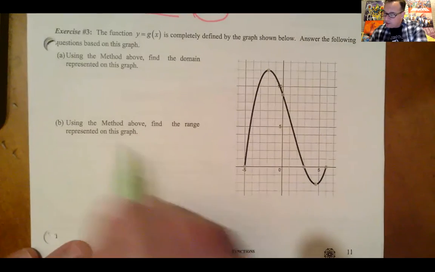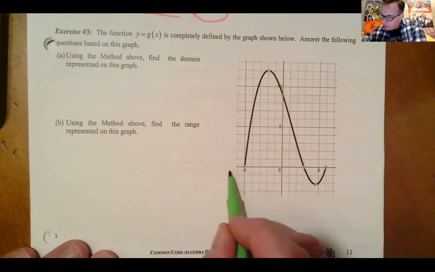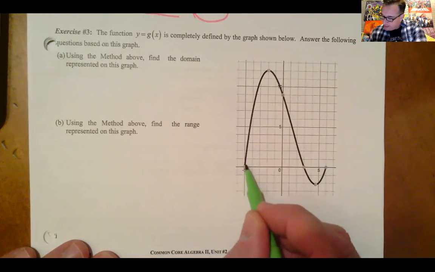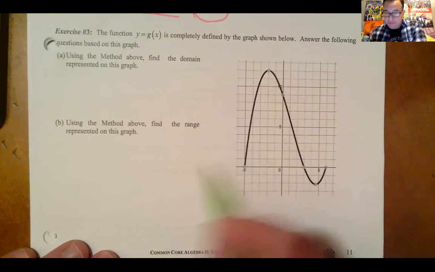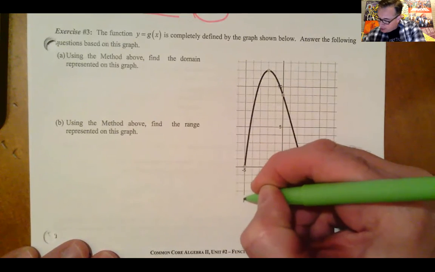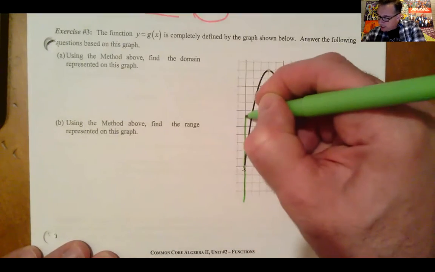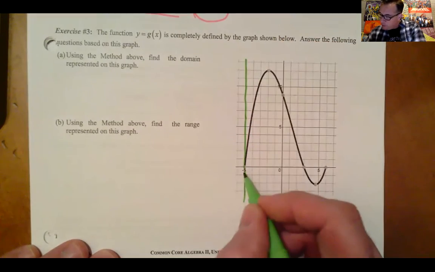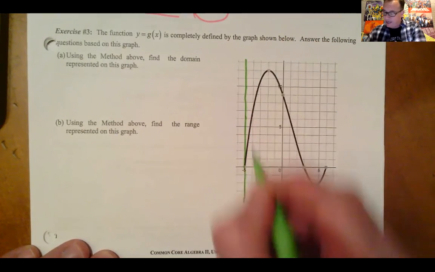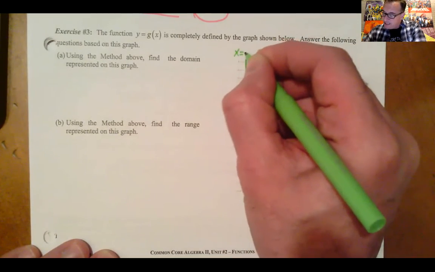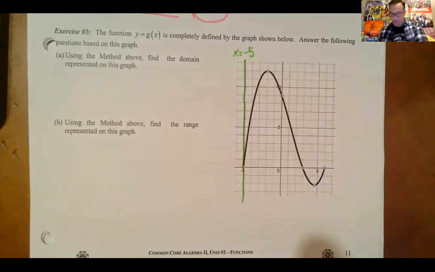First thing I'm going to do is go to the left-hand side. And if I look here, I see that this point right there is the farthest left I can go. So I'm going to draw a wall on this side, going straight through here. And up at the top, I'm going to write the number of where it crosses through the x-axis. This is -5. The left-hand side is x equals -5.